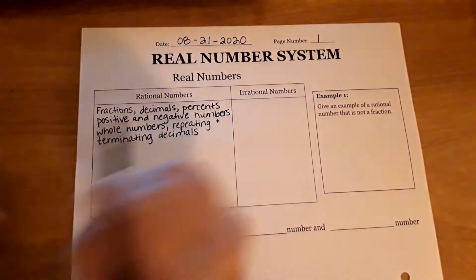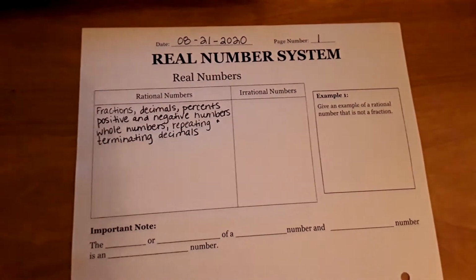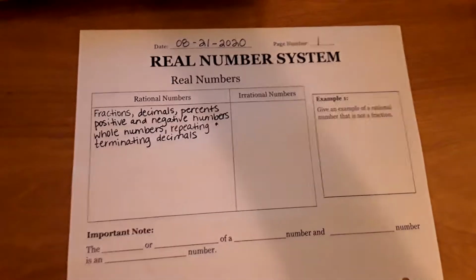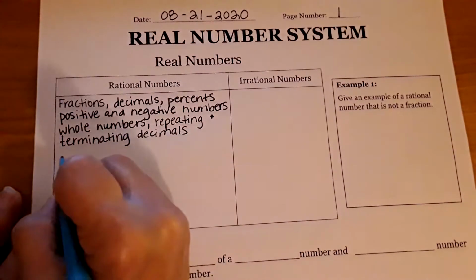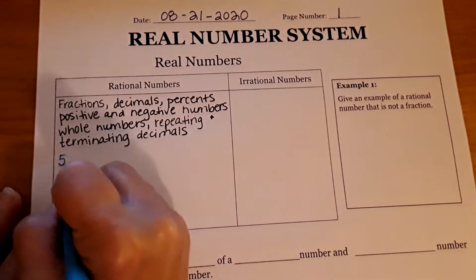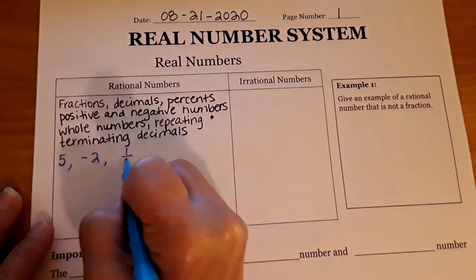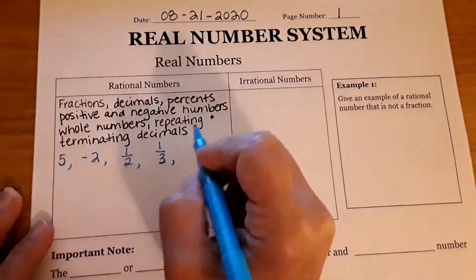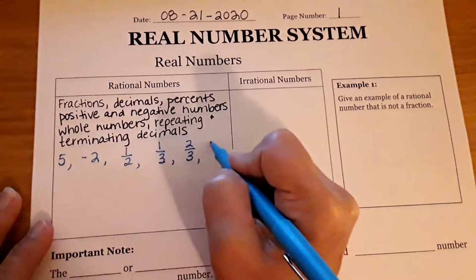So let me give you some examples of these things, okay? So fractions, decimals, percent. We're going to just make it a little bigger. So 5, -2, like 1/2, 1/3, 2/3, 2 1/3.